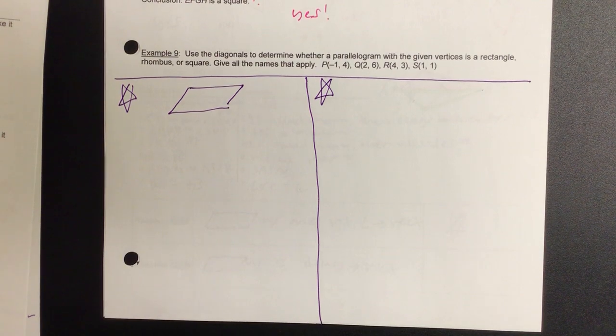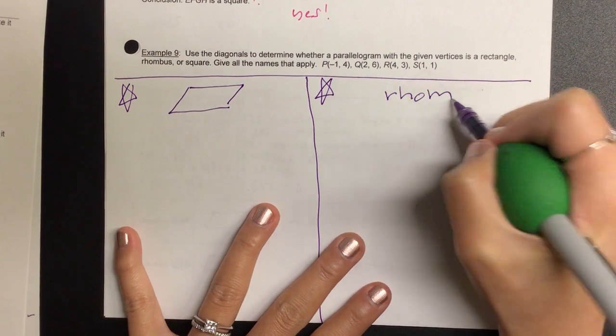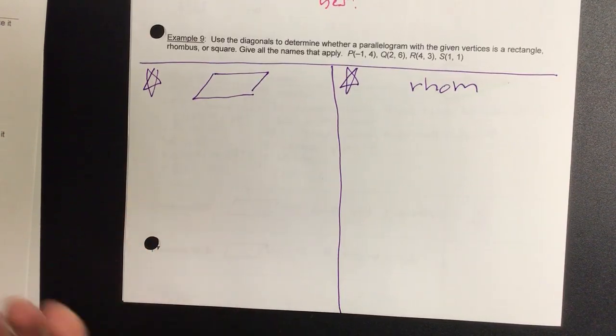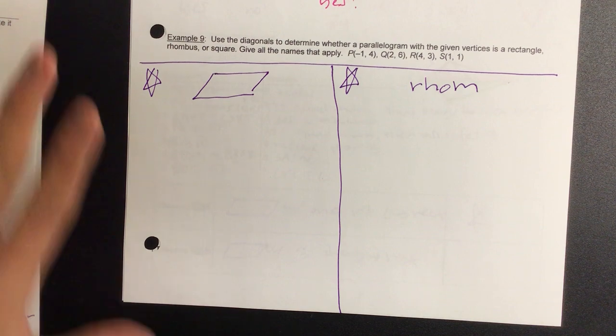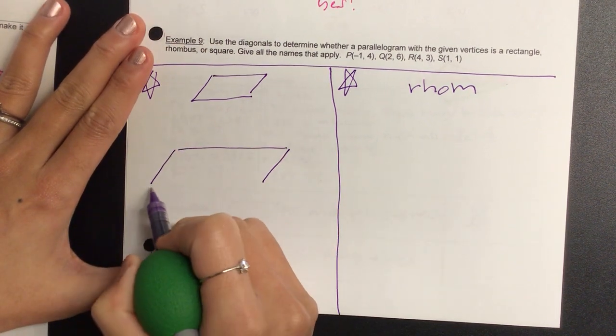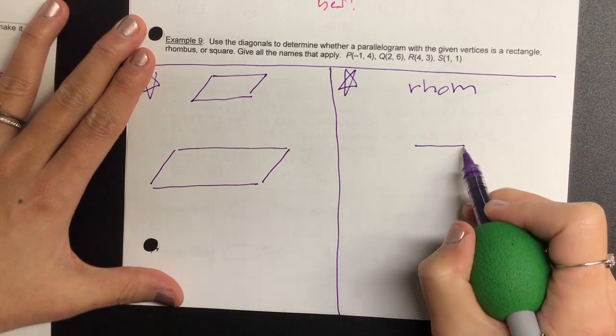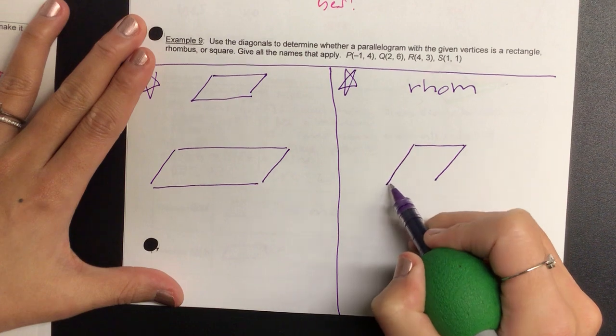Can I use that symbolic notation for a rhombus? Never. Only the parallelogram can take that. So here I have a rhombus. Okay, do your best to draw a rhombus versus a parallelogram. Mine is probably not going to be perfect, and that's perfectly fine. Here's my parallelogram, and here's my rhombus to the best of my ability.